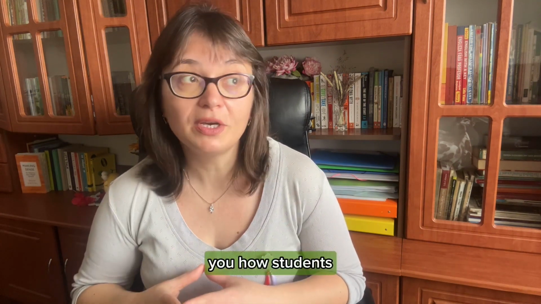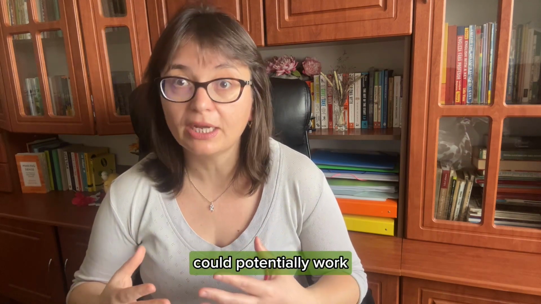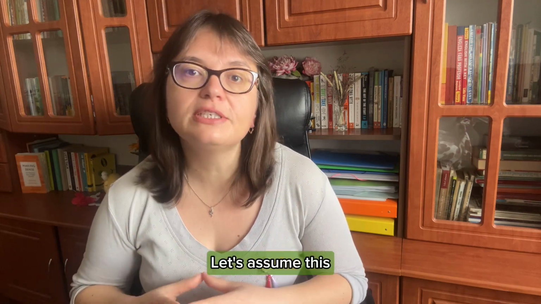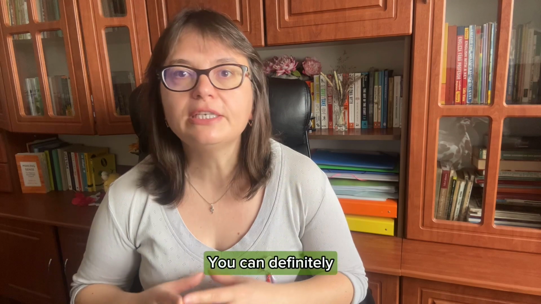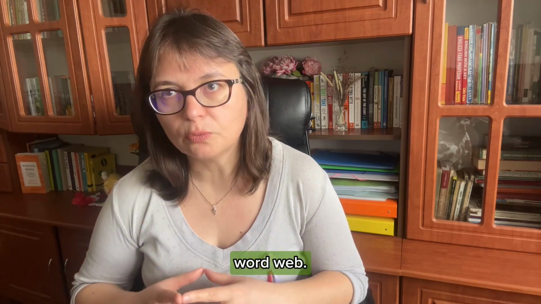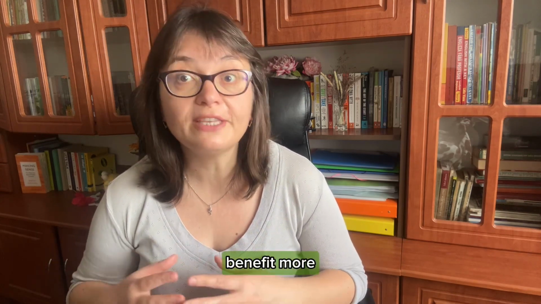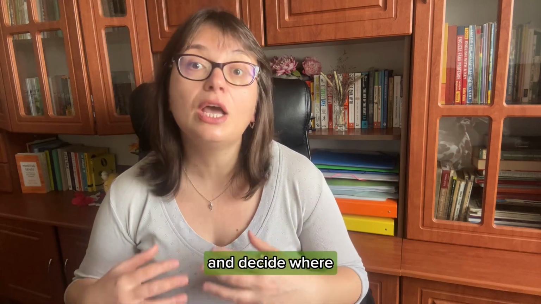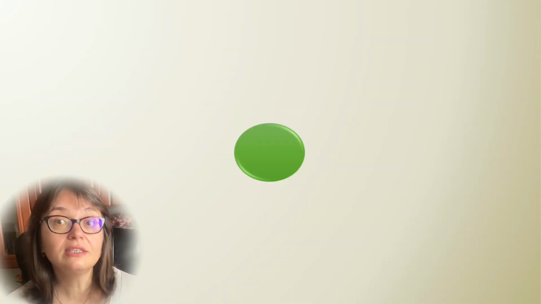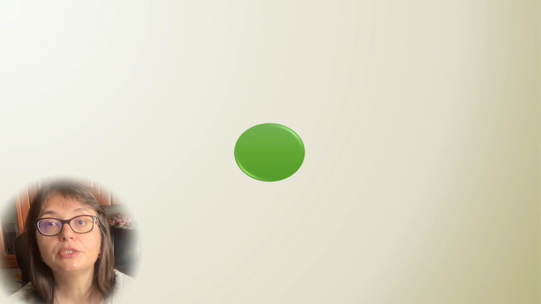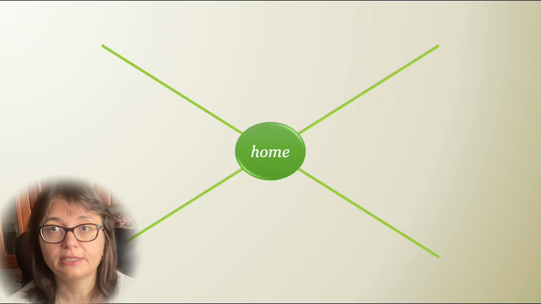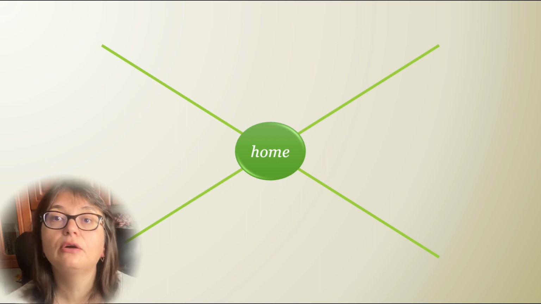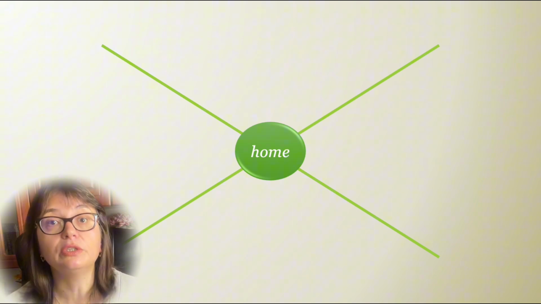Let me show you how students could potentially work with such a web. Let's assume this time that we are dealing with the topic, the home of my dreams. The word to be webbed is home. You can definitely present a completed word web, but students may benefit more if they think for themselves and decide where each new word fits. A circle is drawn in the middle of the paper. Students write the word home in it. Then they draw 4 lines, 2 on the left side of the circle and the other 2 on the right side.